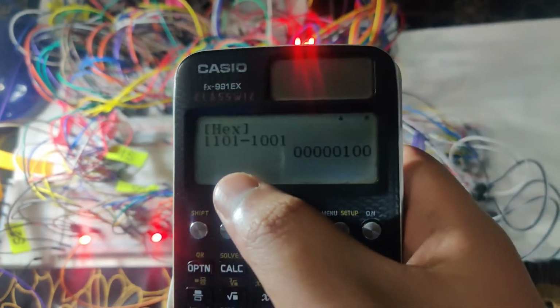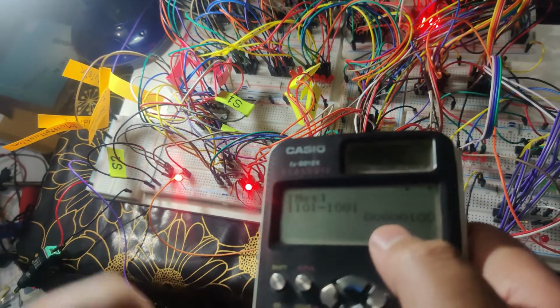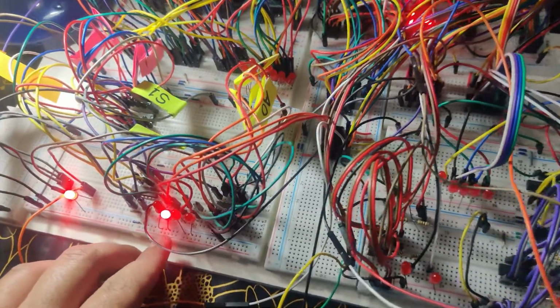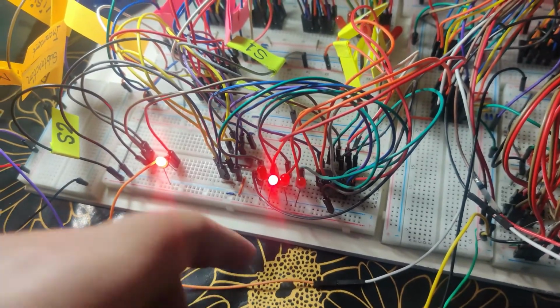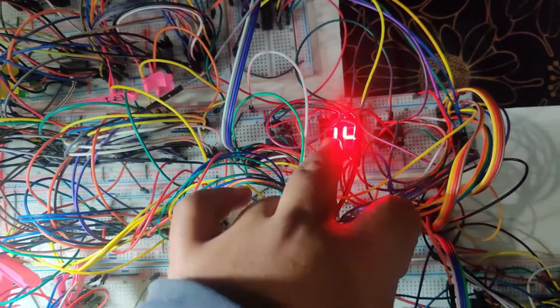For subtraction, we have put the S2 as 1. We can see that our result is 0, 1, 0, 0. We can verify it from the LEDs. We have a carry 1, it will be neglected. And we can also verify it from the 7 segment. Answer will be 4.